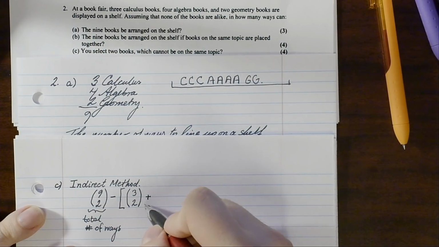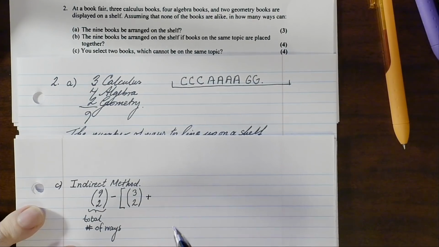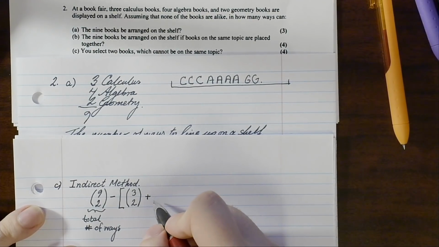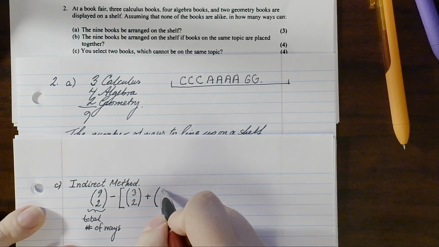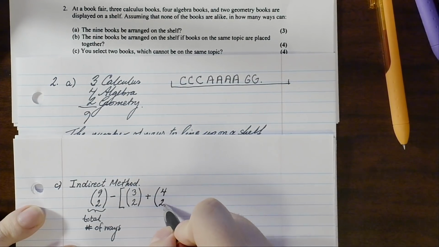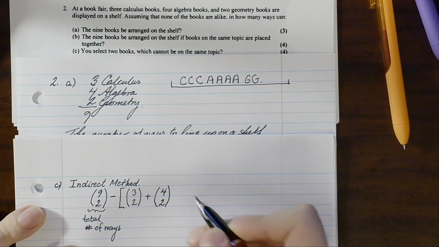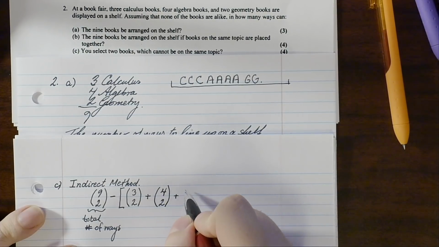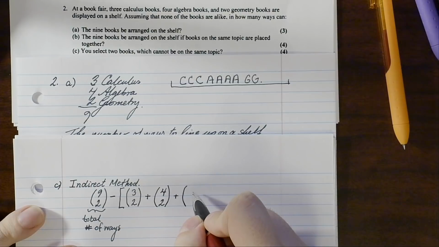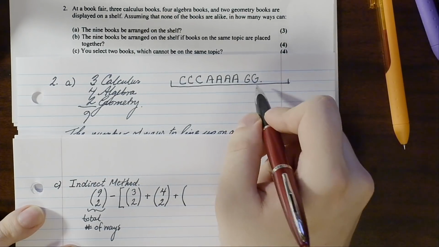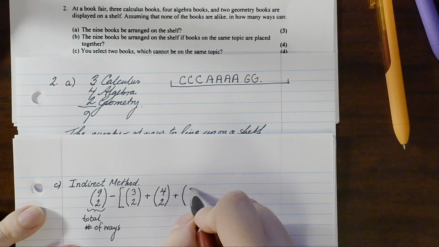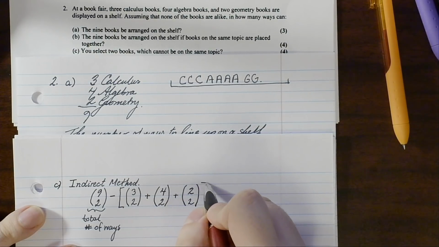The other possibilities, because I have the OR here, this is the sum principle. The next one I have is I have 4 algebra books. So from those 4 algebra books, I don't want to pick out 2 of them. And lastly, I have the 2 geometry books, and I don't want to pick there.